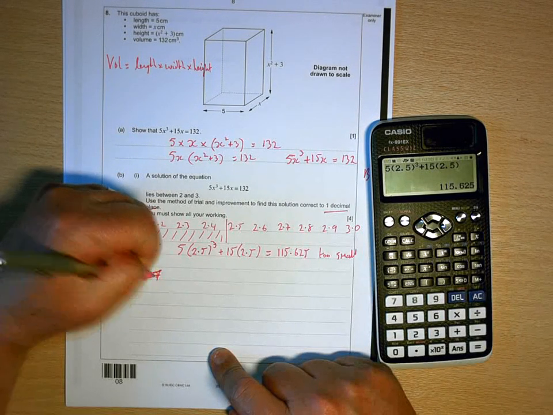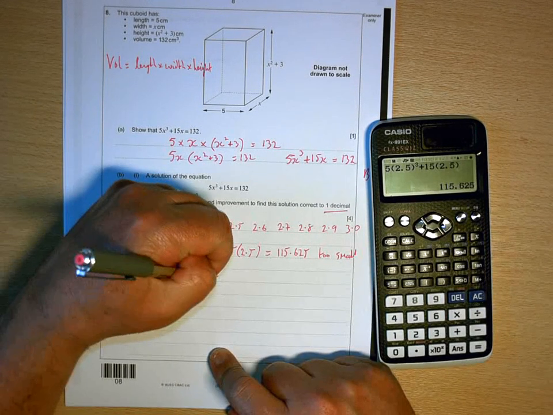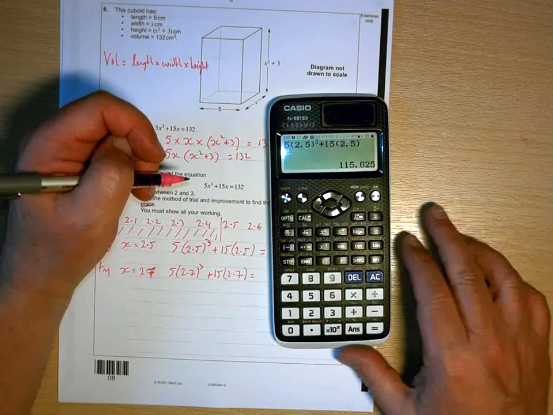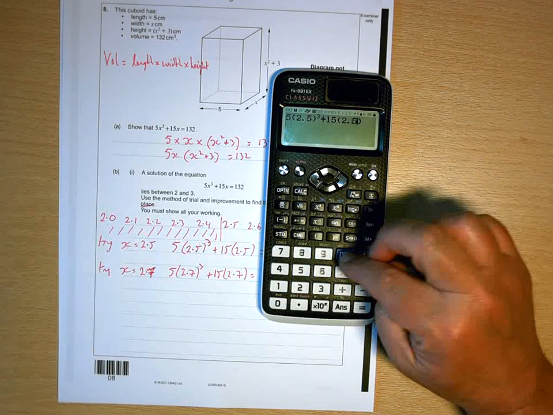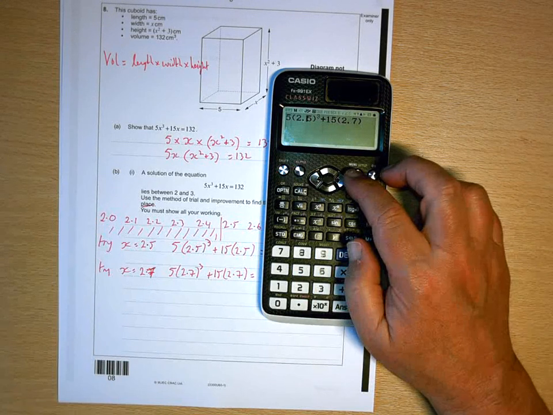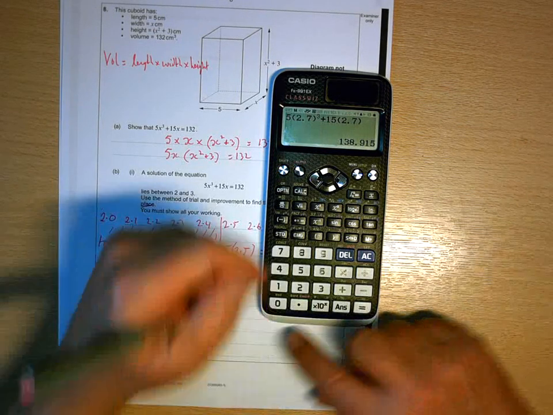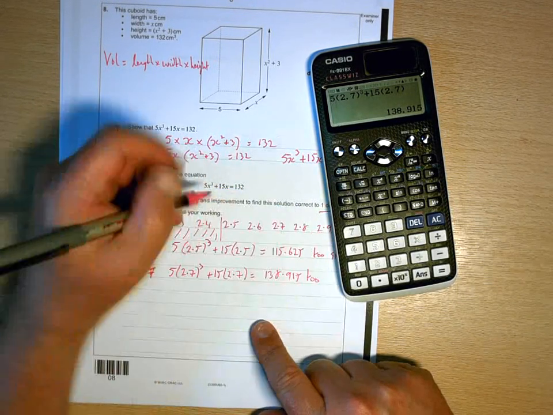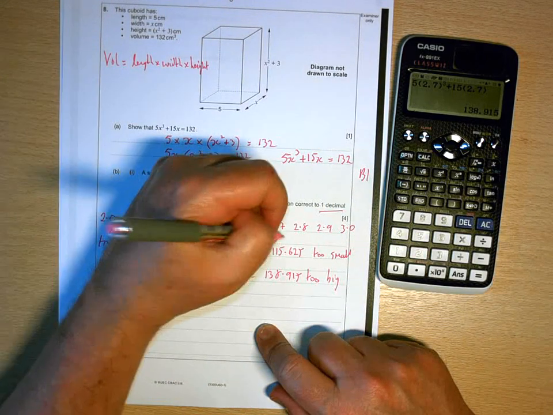2.7. So 5, 2.7 cubed plus 15, 2.7 equals. Remember from previous questions, you don't need to retype all that. You can just move your cursor in and change that 5 to a 7. 138.915, which is too big because I'm looking for 132. So there's no point in me trying anything bigger than 2.7.